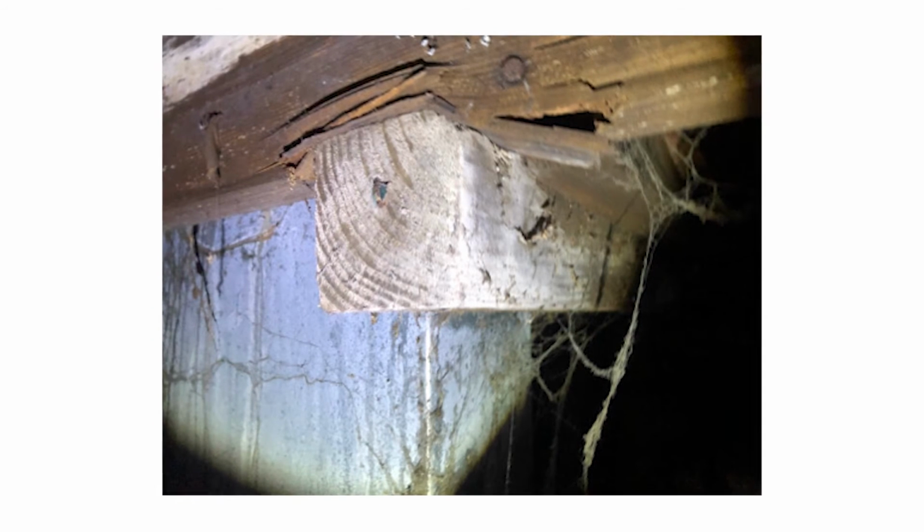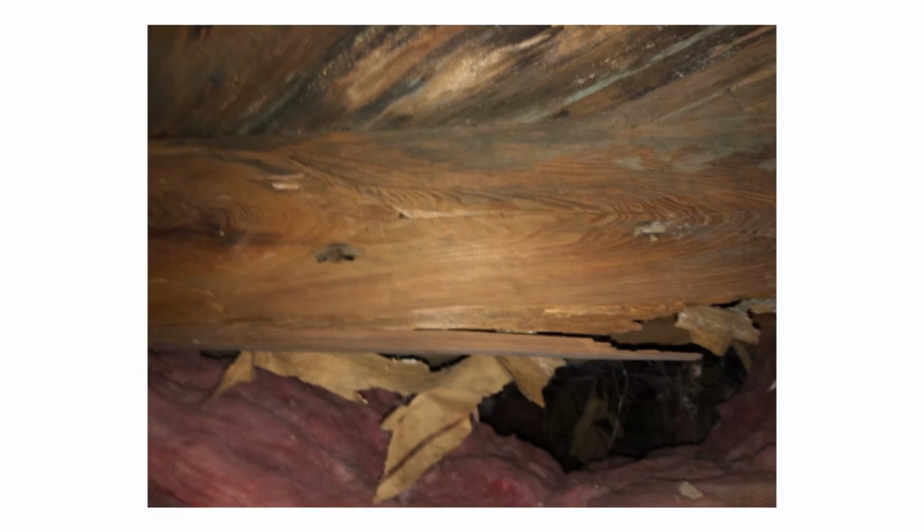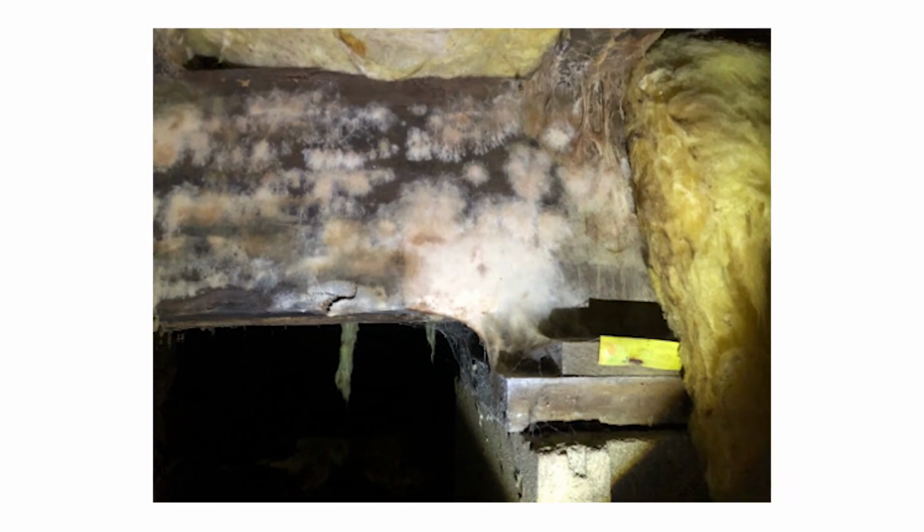One would be water intrusion, another might be termites, some wood harvesting insects, things like that. Mold can pop up due to water intrusion and a high moisture content in the crawl space. And detecting where water is coming in and how you solve that problem is something that we'll be covering.